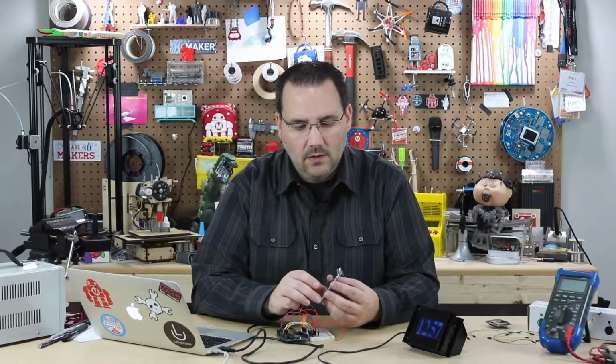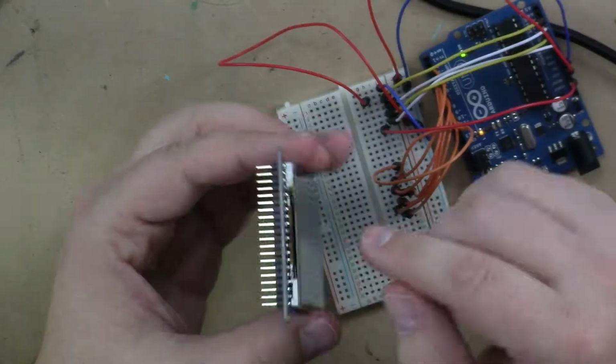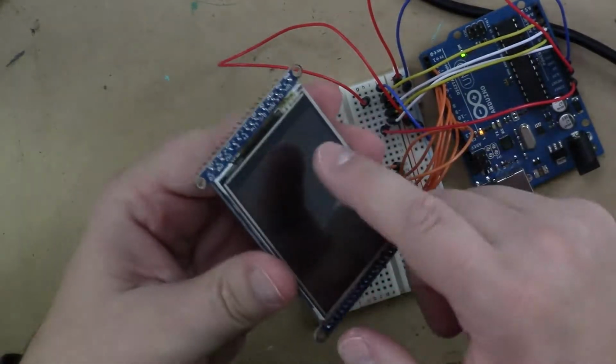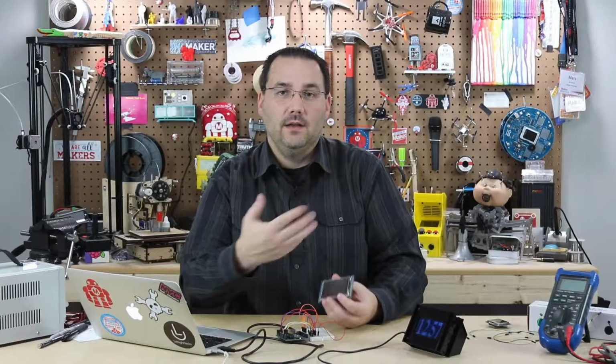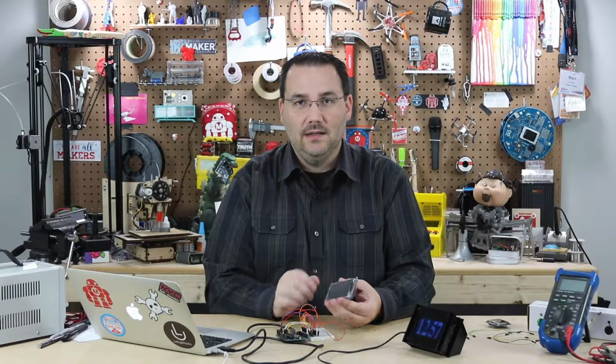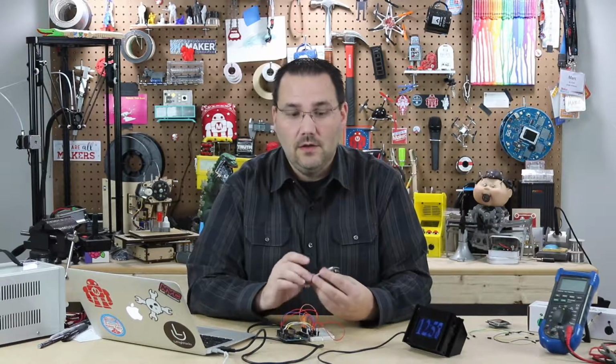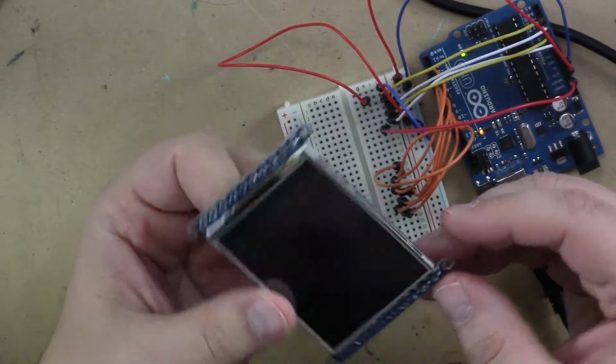And also, if you look at the screen, you can see a little cable coming off the front. And the reason that's there is this is also a touch screen. So if you wanted to create an interface where you could press buttons and control your Arduino or control something else through the screen, you can do that. It's a really nice display.